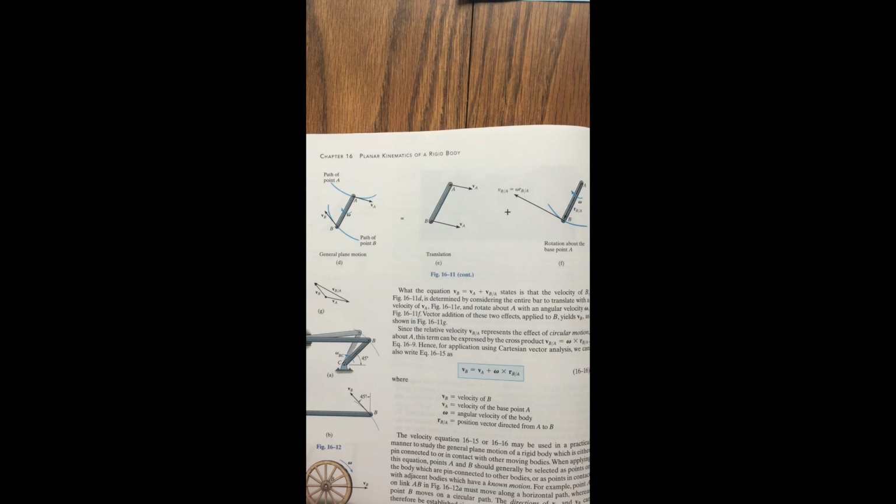You can read through the rest of this section on your own, and then we'll take a look at some example problems.